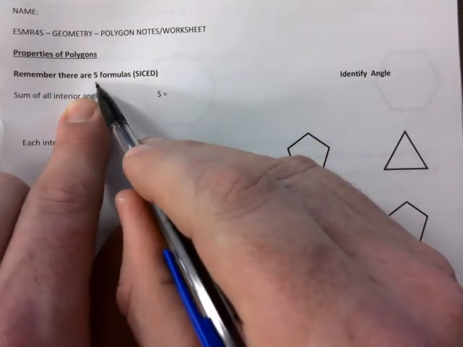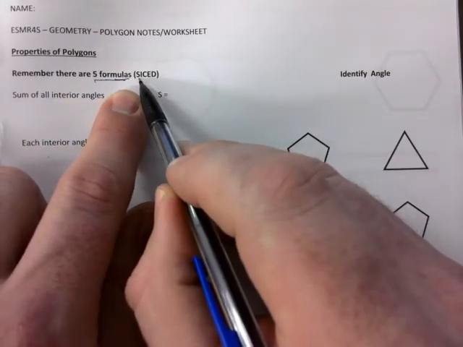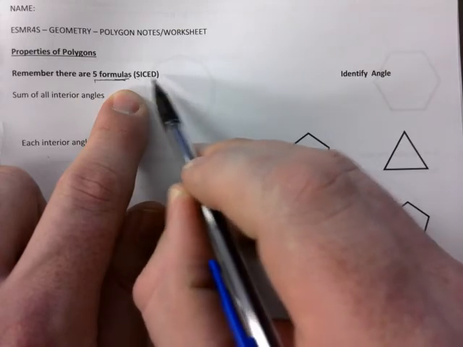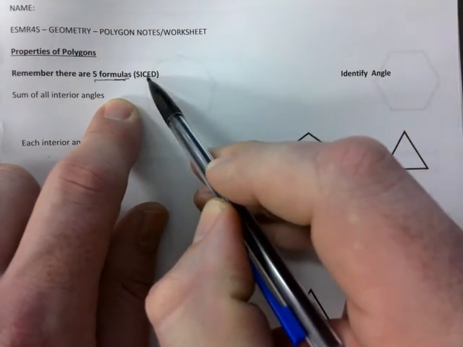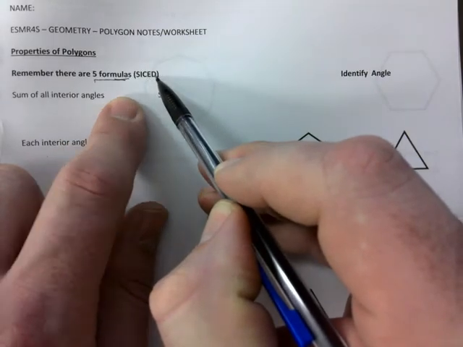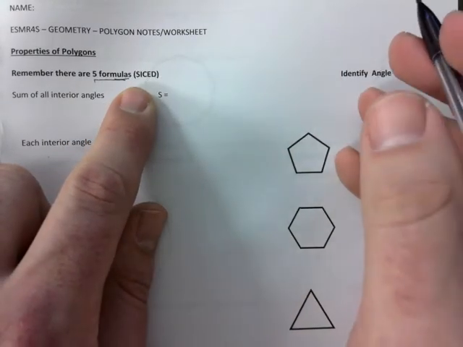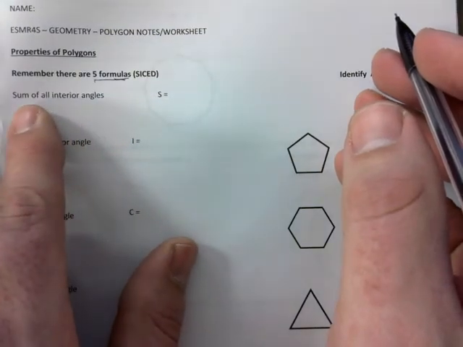And remember, there are 5 formulas: sum, interior, central, exterior, diagonals. Don't worry about it so much. I'm going to talk about it just now.